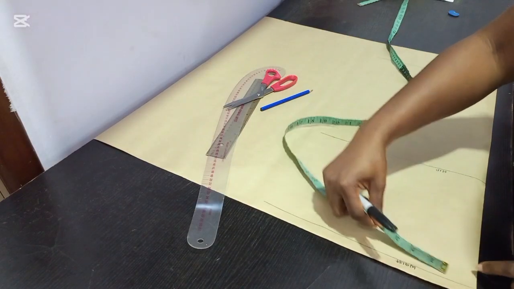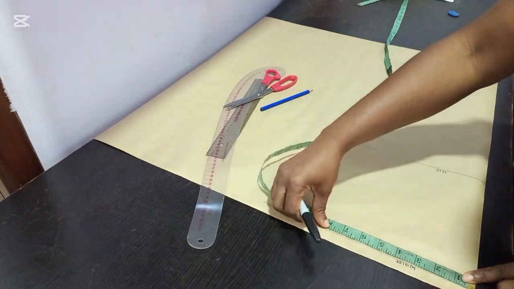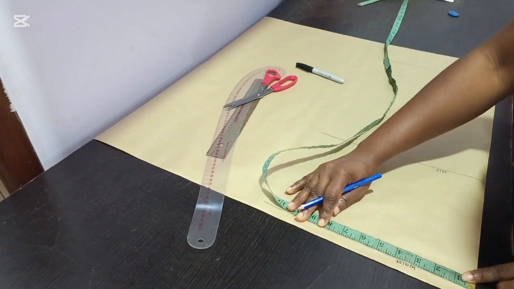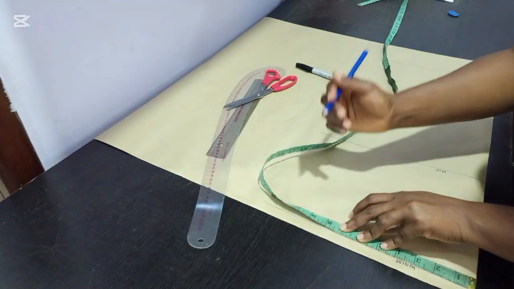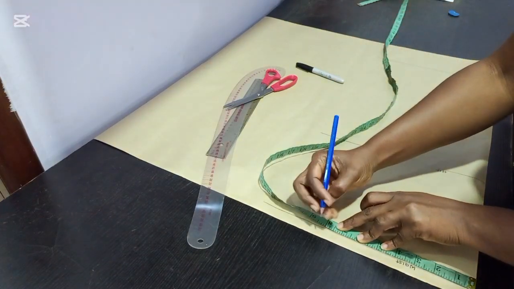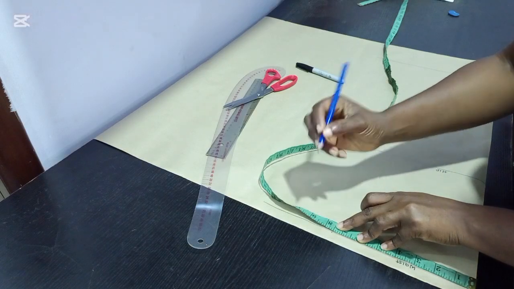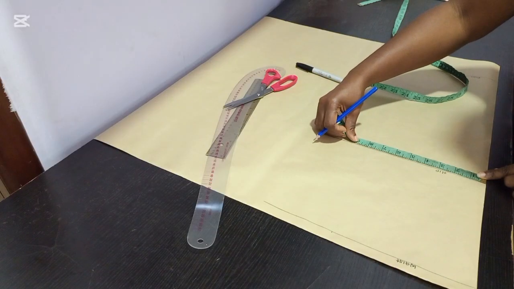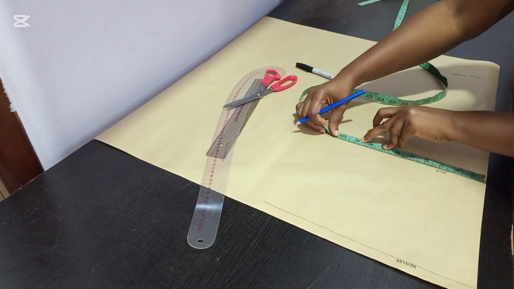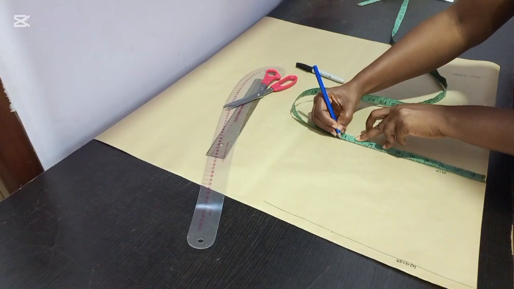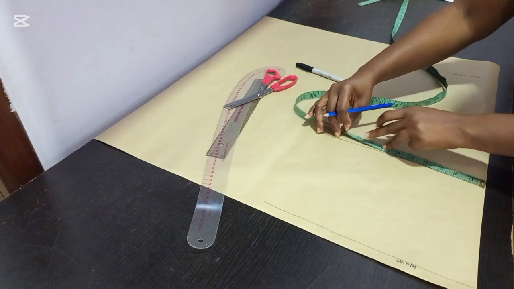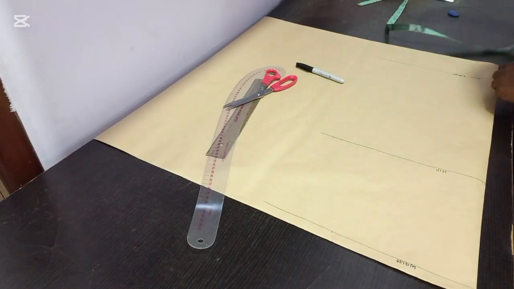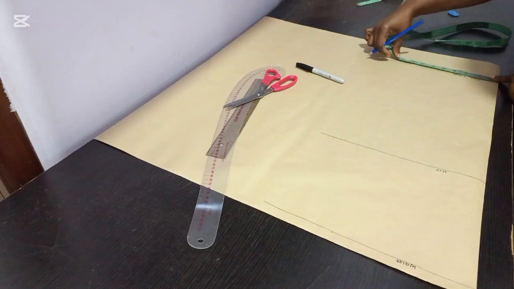So on the waistline, you mark your waist circumference measurements. Whatever your waist measurement is, you divide it into 4, then you mark the value you get. Then on the hip, you also mark your hip measurement. That's the hip circumference. Divide by 4. You mark it also. Then the same thing you marked on the hip, you mark it at the full length.